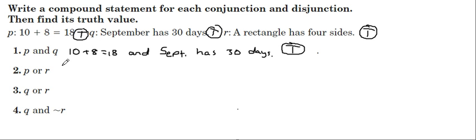Alright, number 2, P or R. Statement P is, again, 10 plus 8 equals 18. The word or, and then statement R. A rectangle has 4 sides.